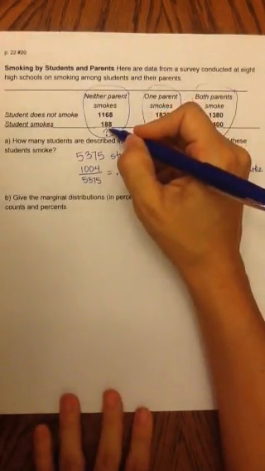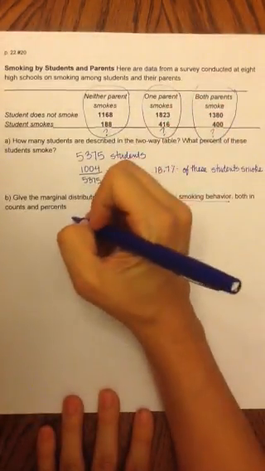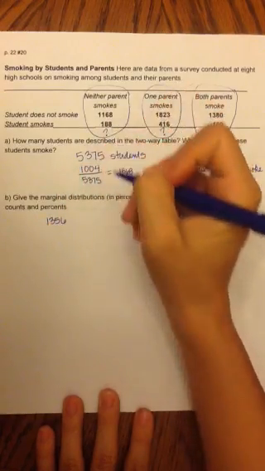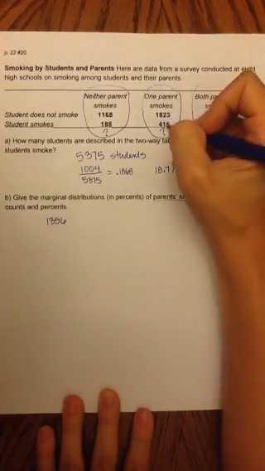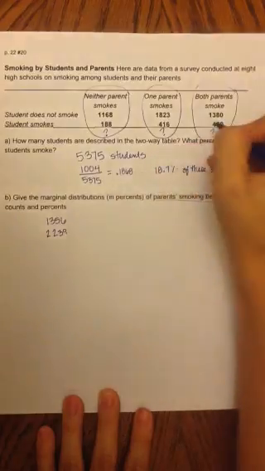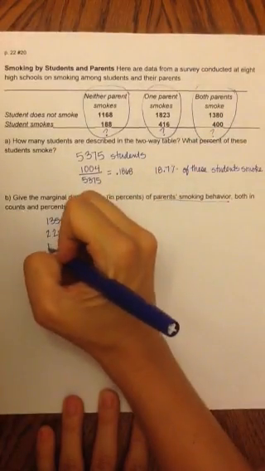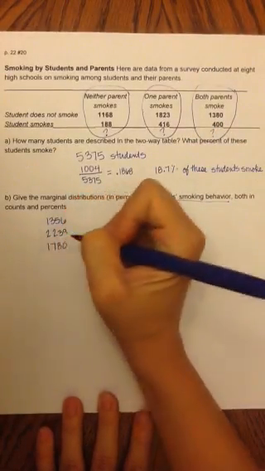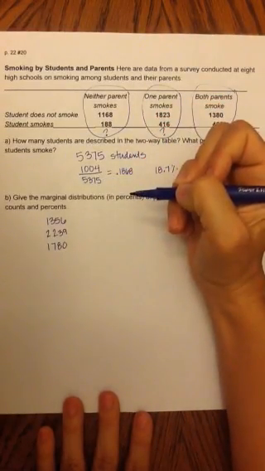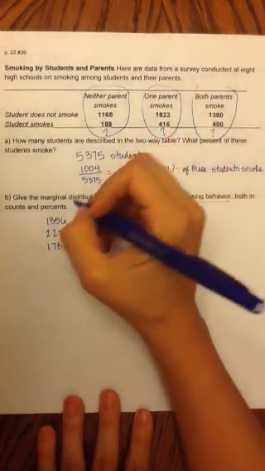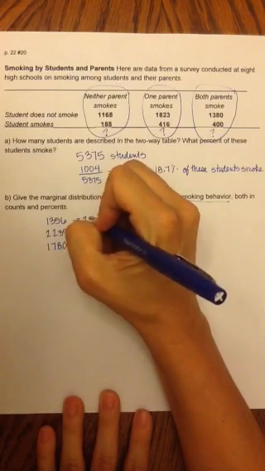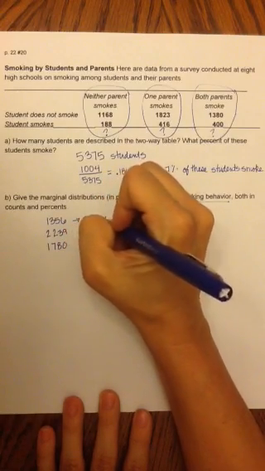So to get it in counts, we would just add those going down. So we would have first 1356 when we add those going down. Then to add these going down, we would get 2239. And finally, adding those going down, we get 1780. Then again, just like before, we're going to take these numbers and we're going to put them over 5375, which was our total, and that's going to give us our percents. So here we're going to get 25.2%.